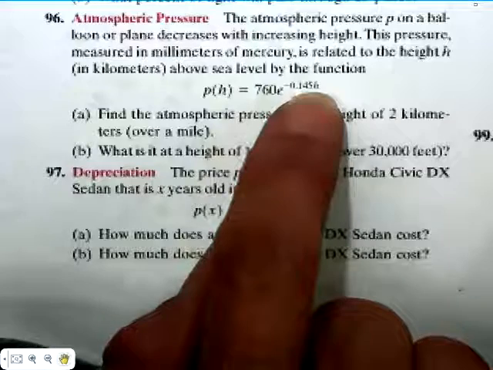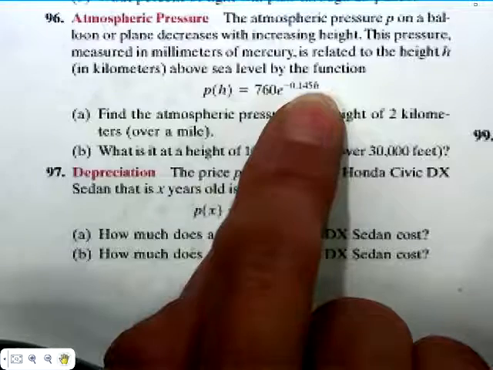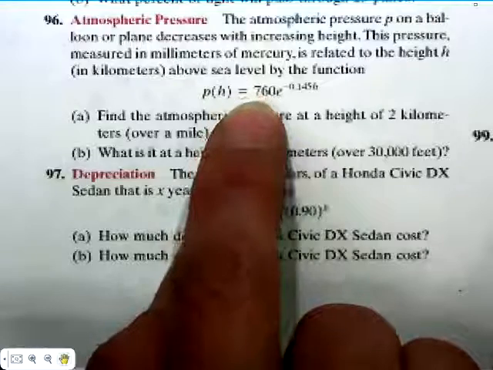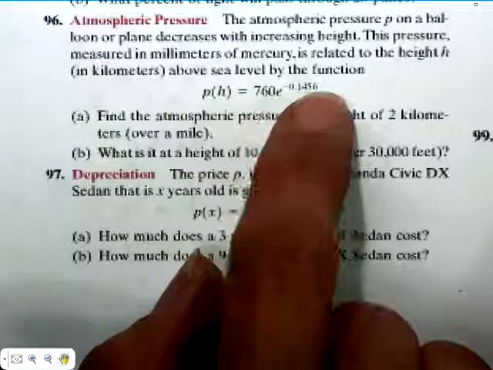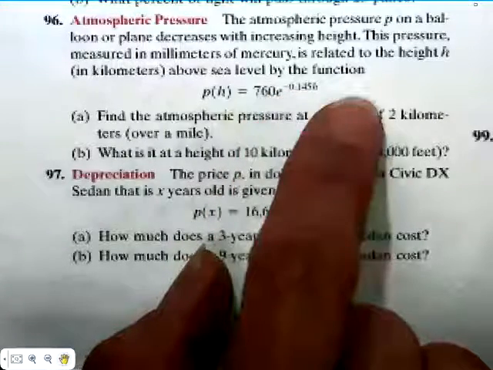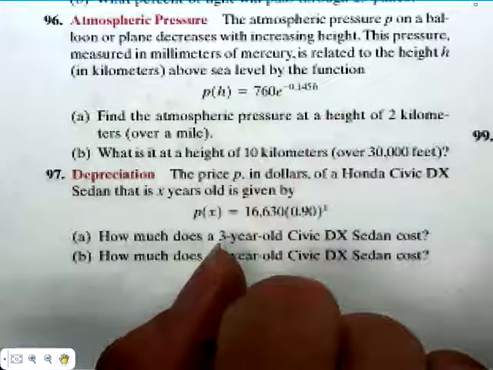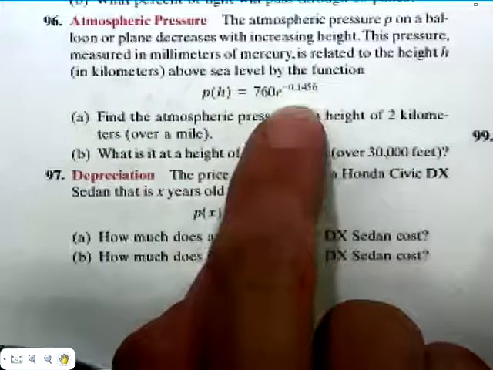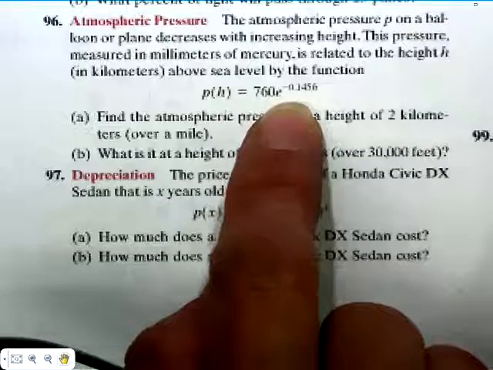Let h be 2. My fabulous frontwards calculator, folks, can just punch it left to right. Make sure you use parentheses. If you have a frontwards calculator, it's 760 times e to the, and you have to have that exponent in parentheses: parentheses, negative 0.145 times 2, close parentheses, hit equals. What did you get? That sounds about right, 568, because as the altitude increases, the air pressure decreases.